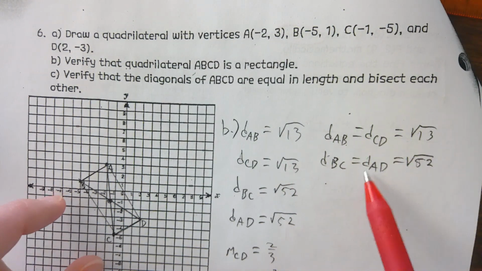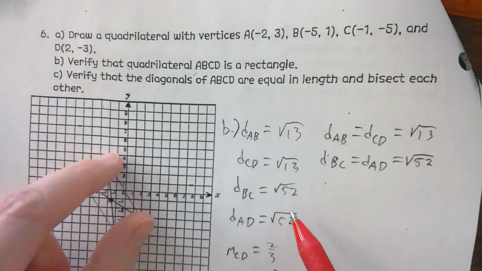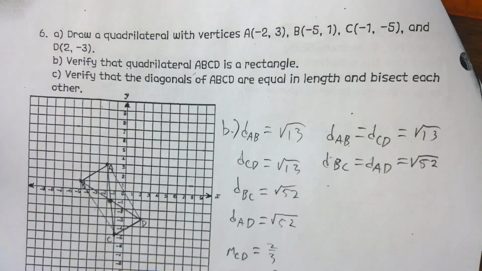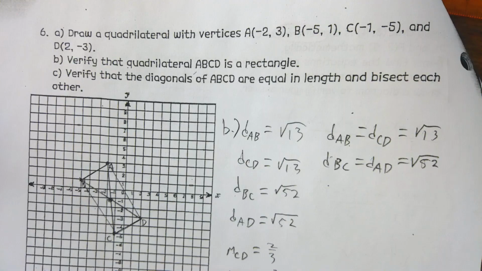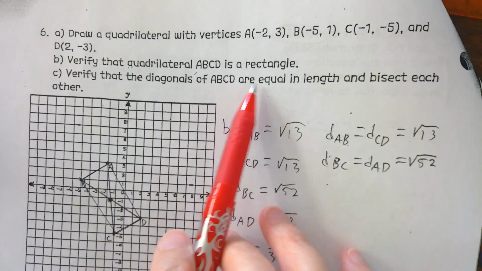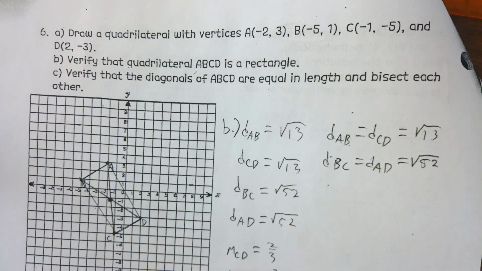And then distance between B and C and A and D, you'll get root 52. Right? But that doesn't mean it has to be a rectangle. It could mean that it's a parallelogram, for example. So then, what's the second property? Slopes has to be negative reciprocal. Okay? Or the diagonals are equal in length and bisect each other. Either or, whichever way you want.